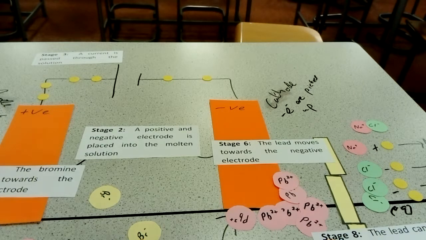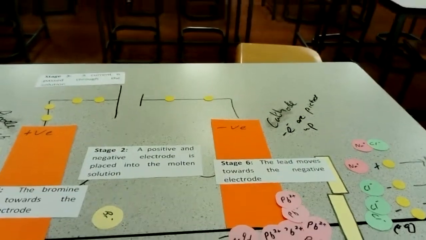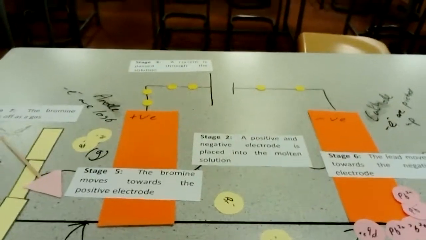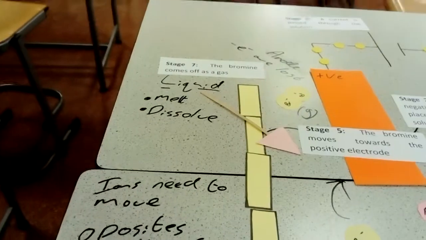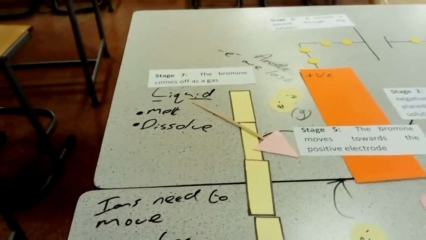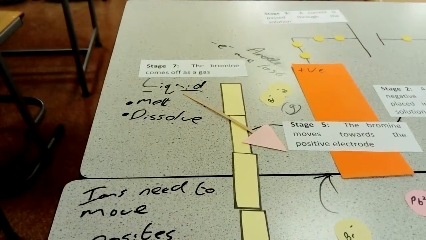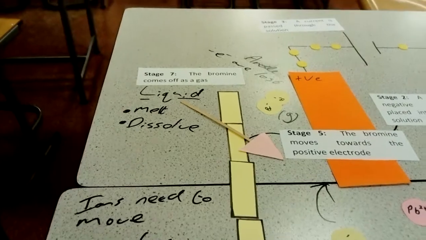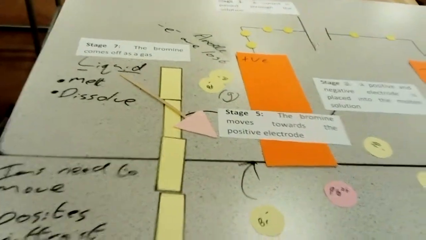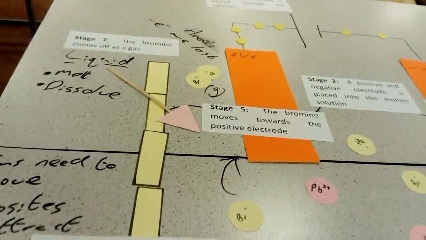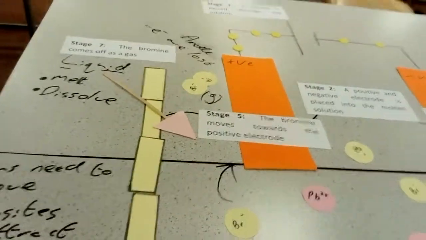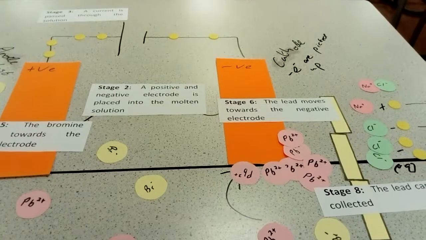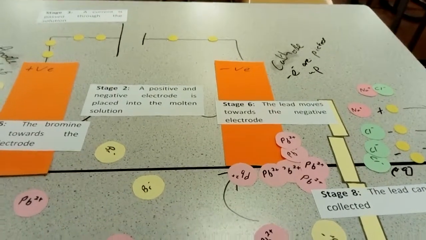While we're on that fact, you need to remember that oppositely charged ions will attract. So, negatively charged ions will move to the positively charged anode, whereas our positively charged ions will move in the opposite direction to the negatively charged cathode, where they gain electrons.